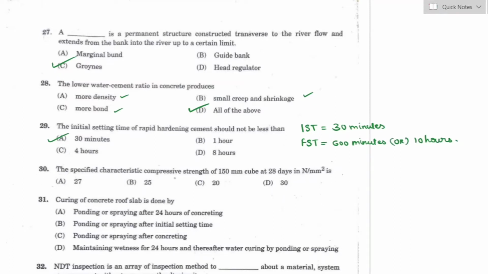Question number 30. The specified characteristic compressive strength of 150 mm cube at 28 days in Newton per mm square is. In this question you can observe that they have given the dimensions of the cube and time period as 28 days, but they have not given the grade of the concrete. So without the grade of concrete we can't calculate the specified characteristic compressive strength. So for this question we can expect grace marks.